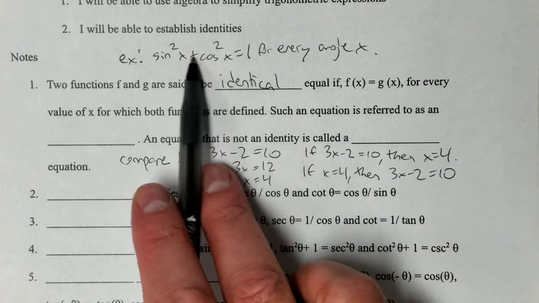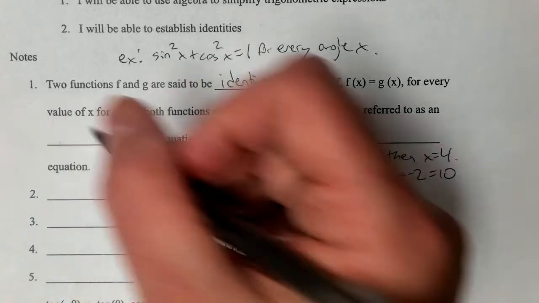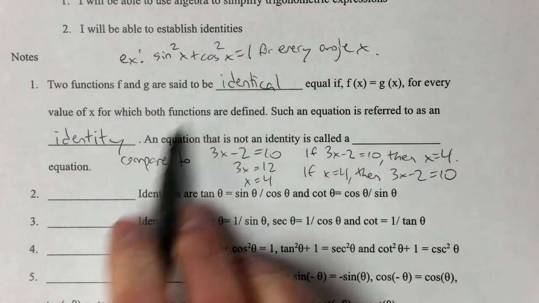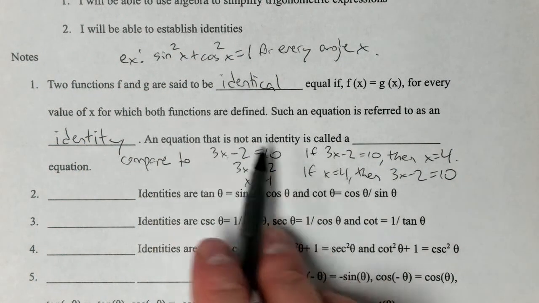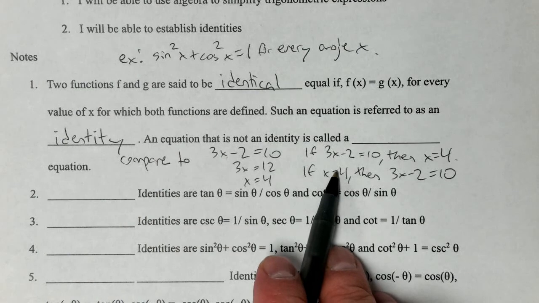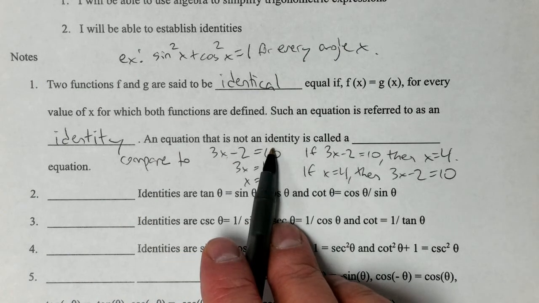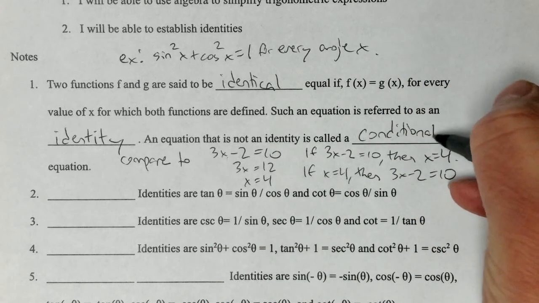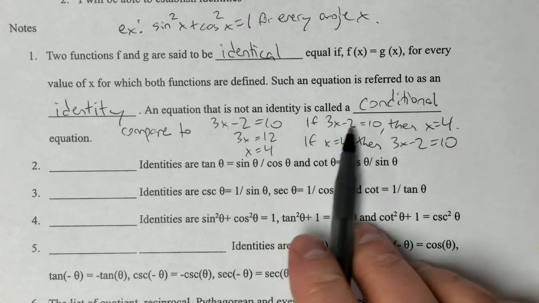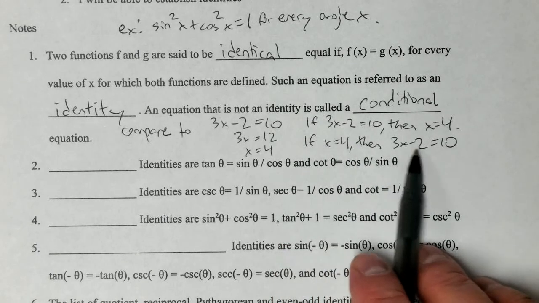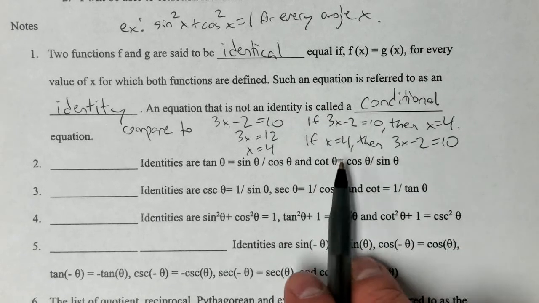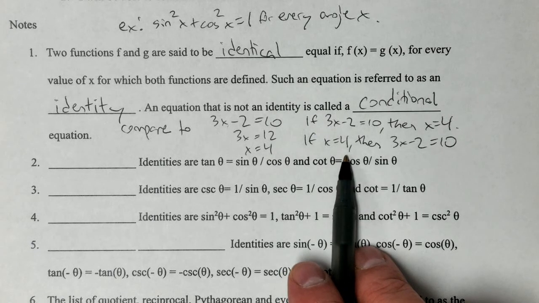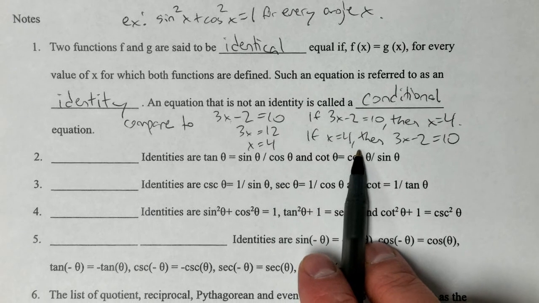The first one is called an identity. So if it could be for any angle, it would be an identity. But if it's only a certain value of x, then it's not an identity, and it's called a conditional equation. So in the case where x equal 4, then 3x minus 2 equal 10. Obviously that would not work if x were 10. And so that's called conditional. It's not an identity. Okay?